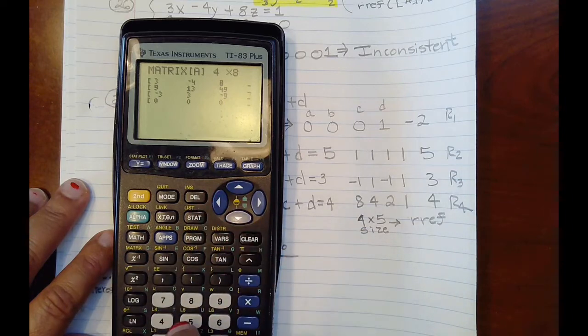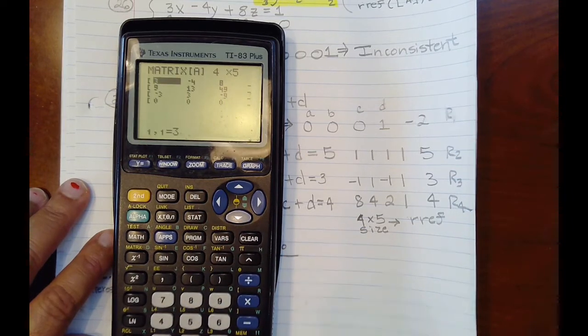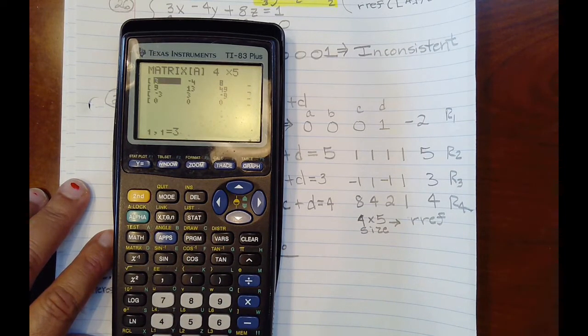Go back, 5, and then go down into the matrix, and it will have created a 4 by 5 matrix. So let's start typing the numbers. 0, enter, 0, enter, 0, enter, 1, enter, negative 2, enter. Then in the second row, it's 1, 1, 1, 1, and then a 5. 1, enter, 1, enter, 1, enter.